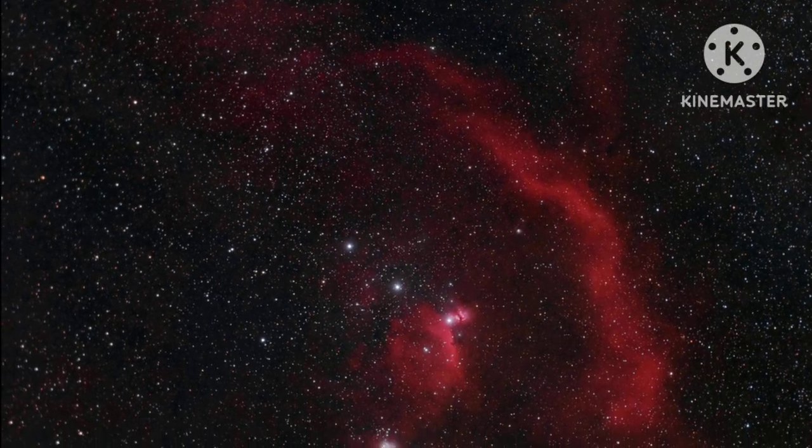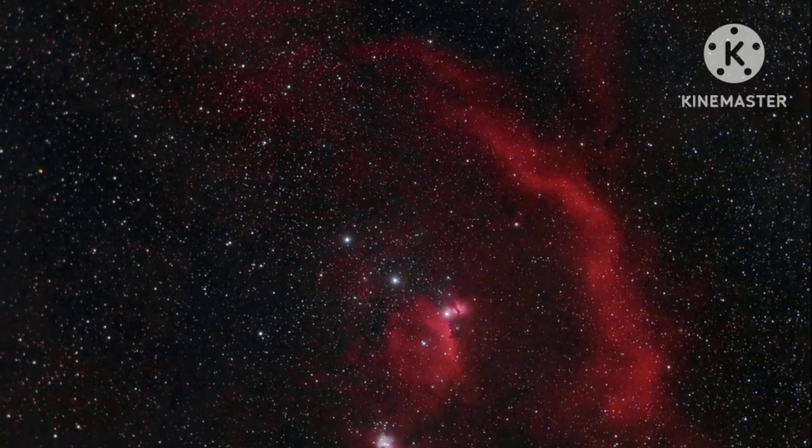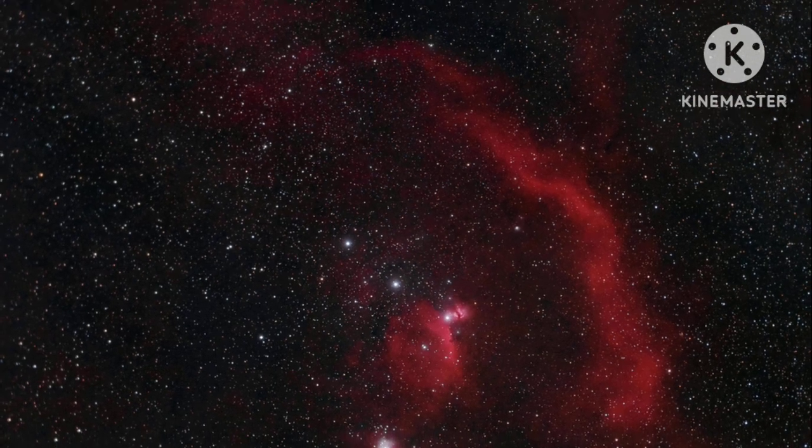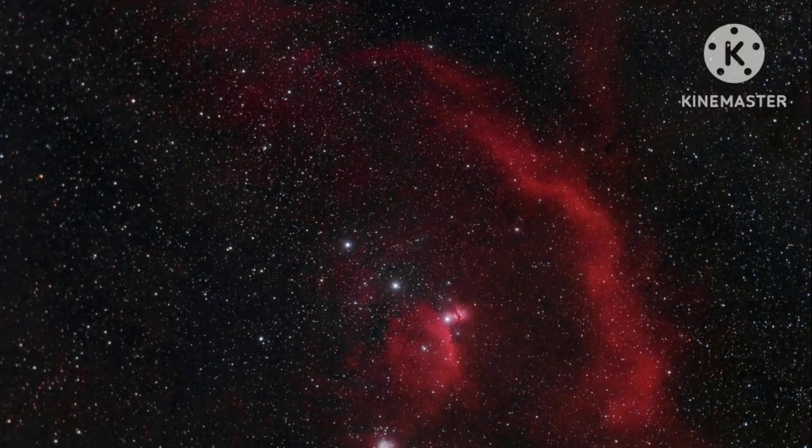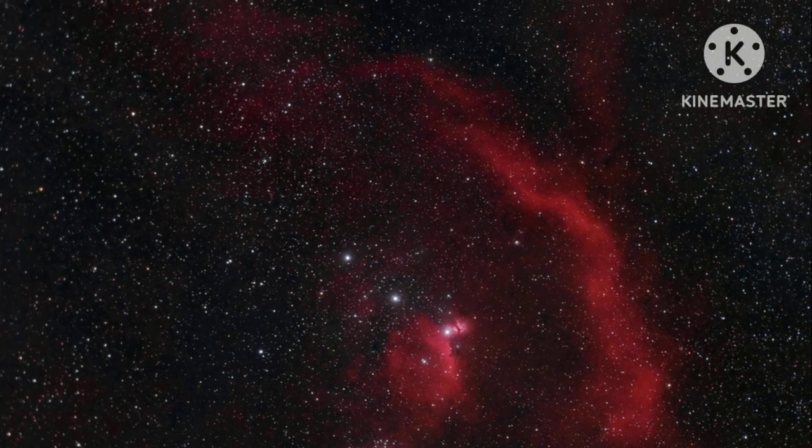Nebulae are vast, beautiful clouds of gas and dust that play a vital role in the life cycle of stars. They are the birthplaces of new stars, and also the remnants left behind after stars die.